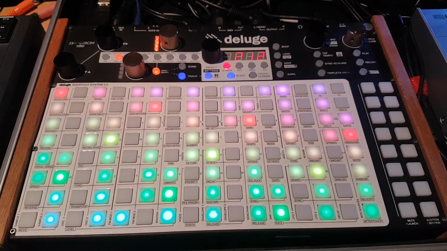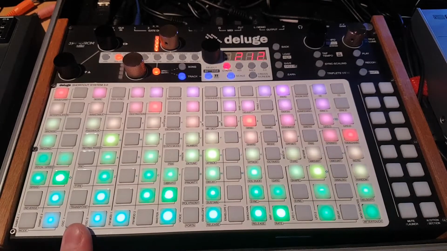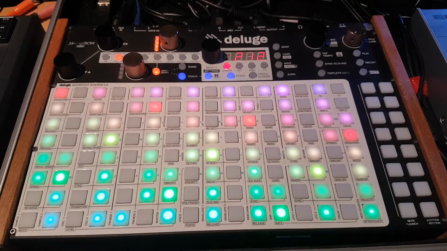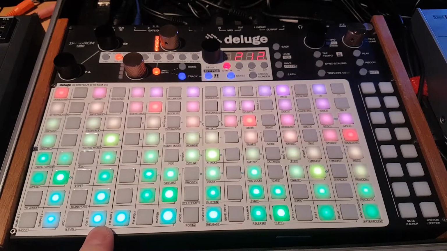Hard sync is the most common one. It is achieved when one oscillator, called the master oscillator, which in this case is oscillator 1, is plugged into the input of the second oscillator, oscillator 2. So on the Deluge, basically oscillator 2 syncs to oscillator 1. When the slave's frequency is set slower than the master frequency, the slave is forced to repeat before it finishes a complete cycle.